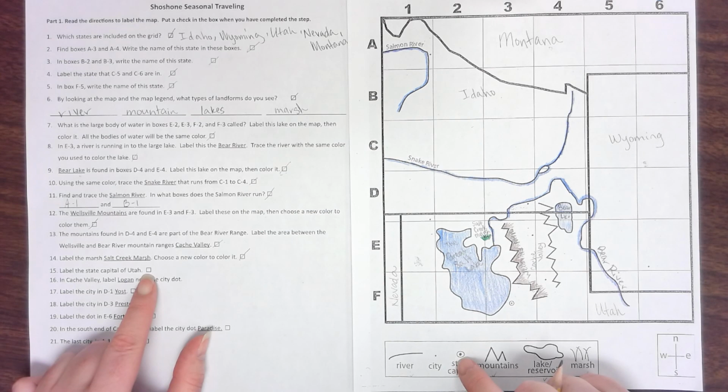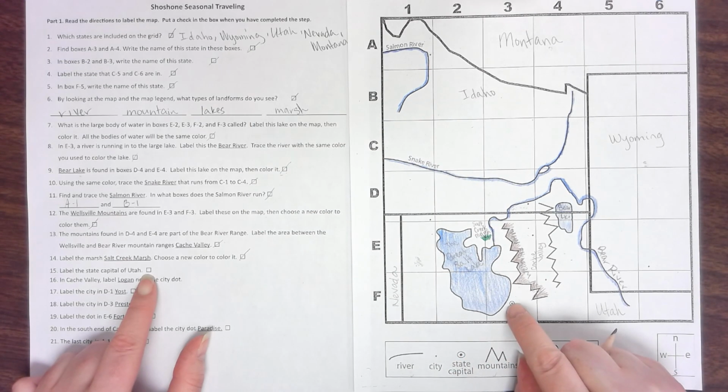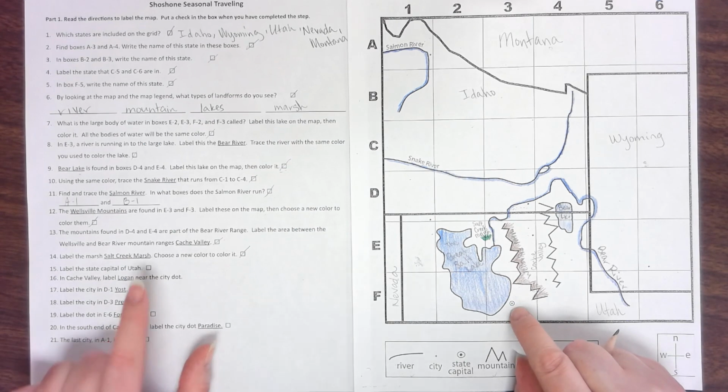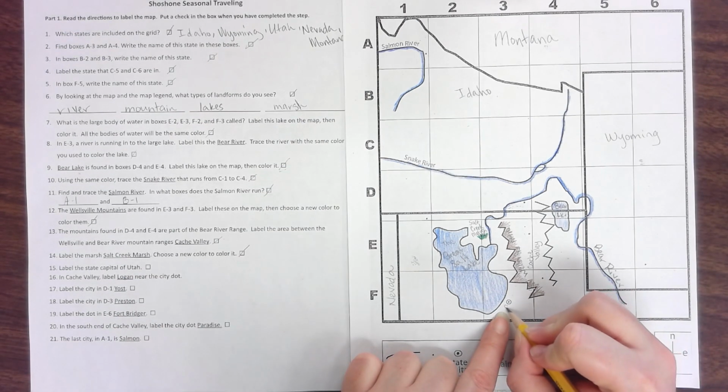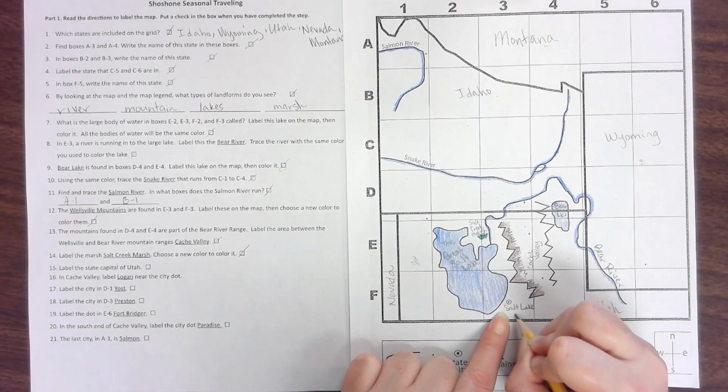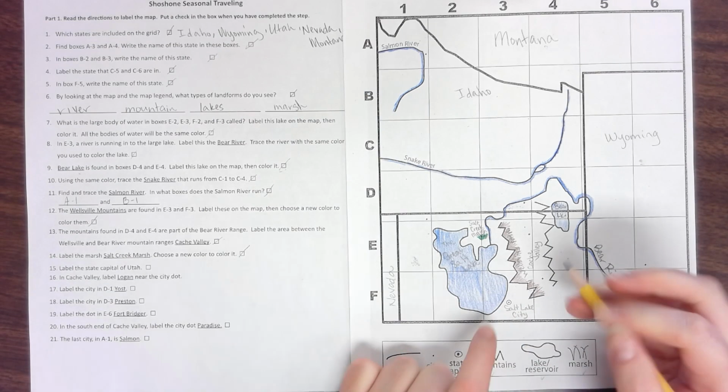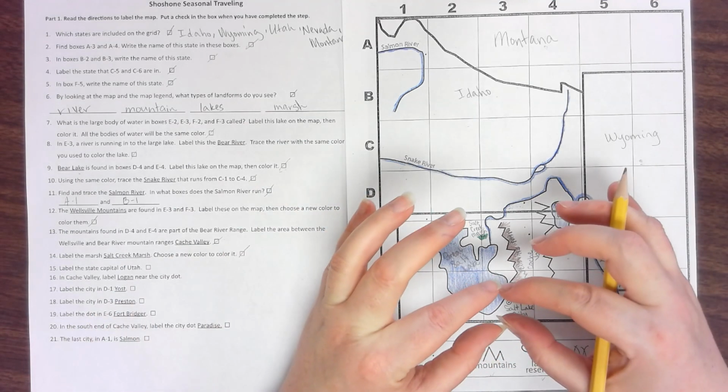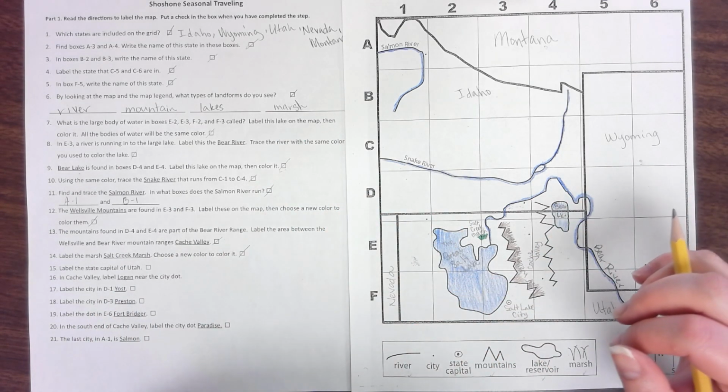So this legend tells us that the state capital is a little dot with a big dot. So we're going to label this big dot with a little dot, Salt Lake City. I'm going to write it down below. Salt Lake City. Notice how I'm not using huge letters. I'm using little tiny letters so that they fit in the space.